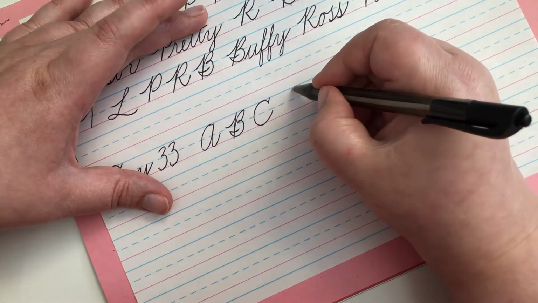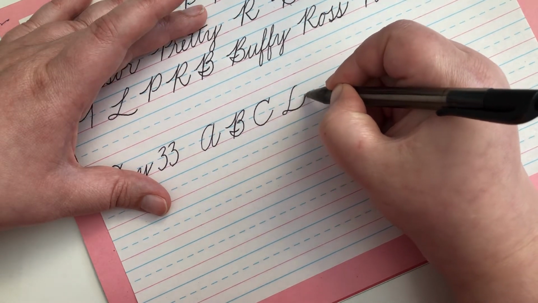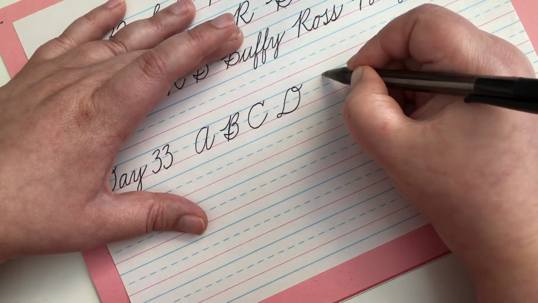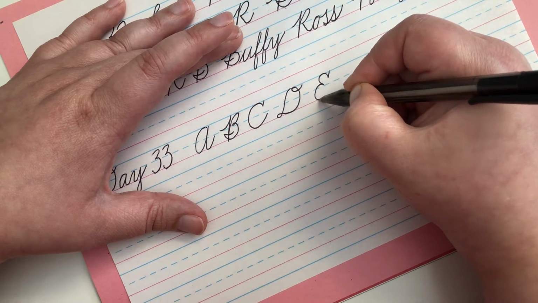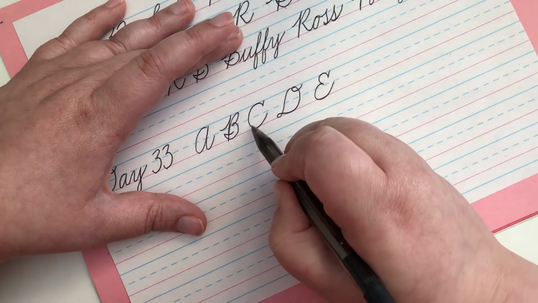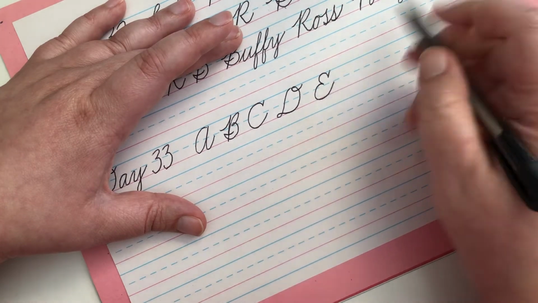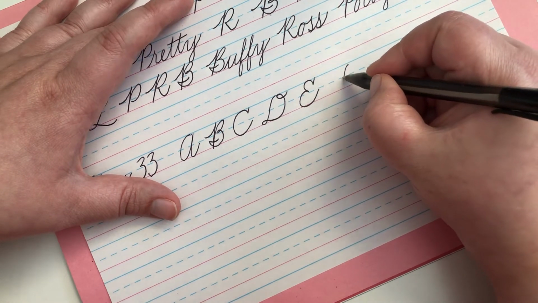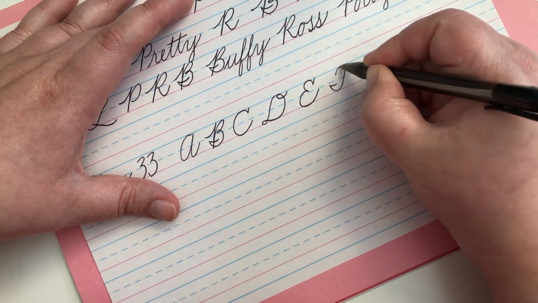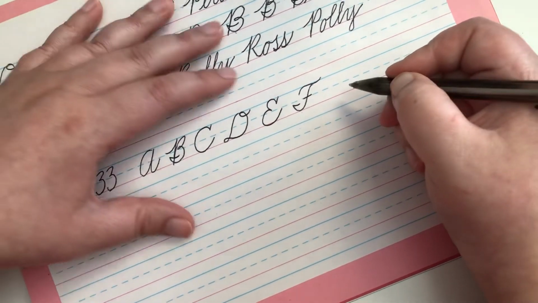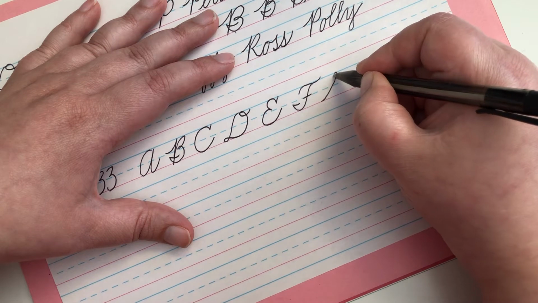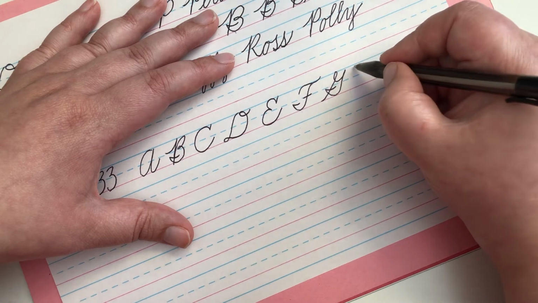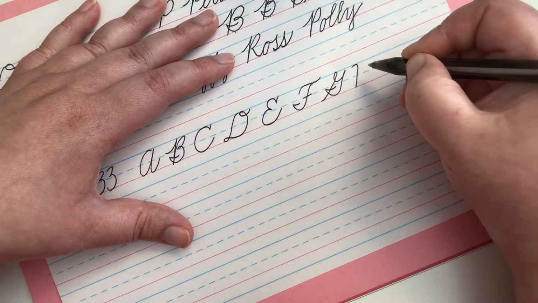Our capital D, E. Remember, E's are kind of hard because we want them to fit in that C, but we have to do this little curve in. F. G. H. Slant, lift.